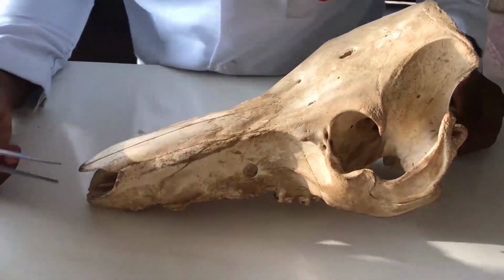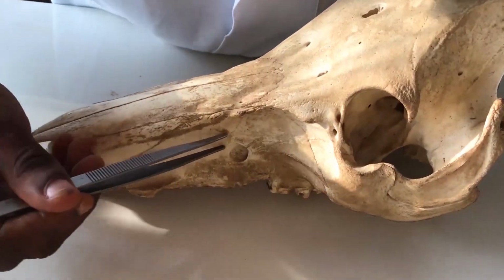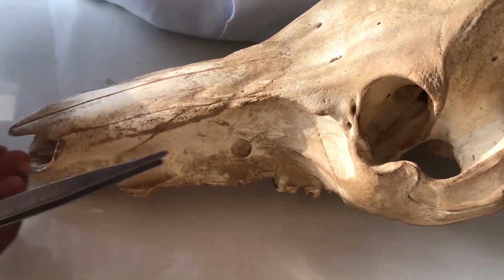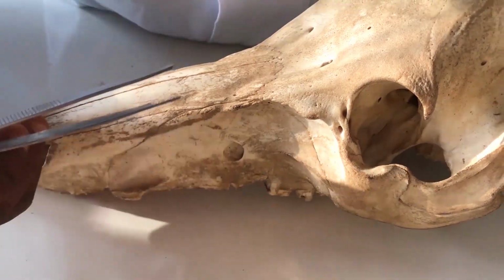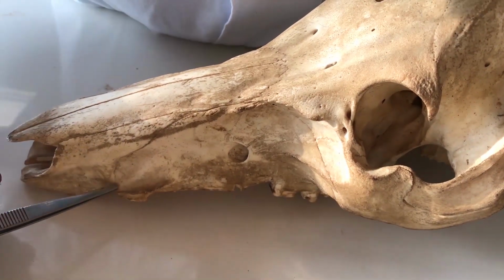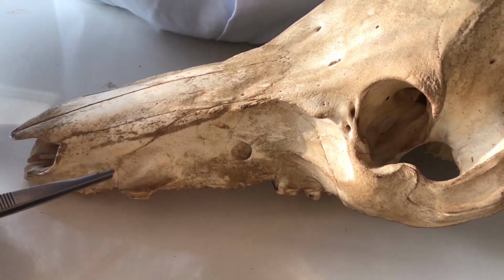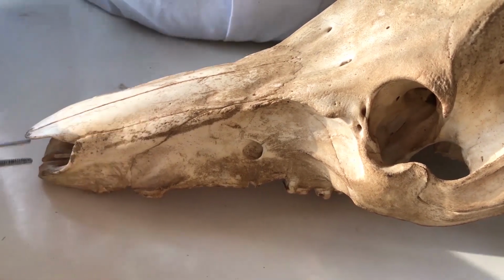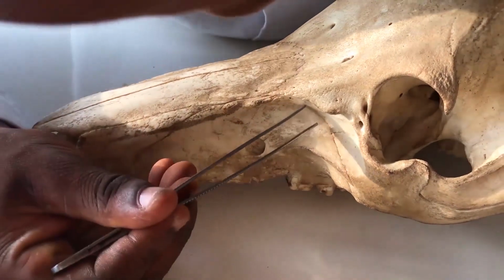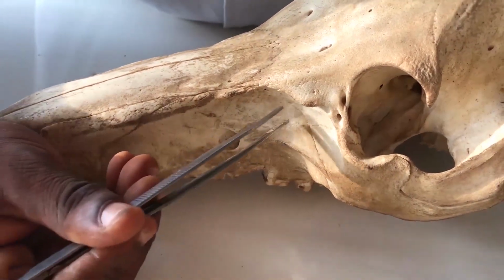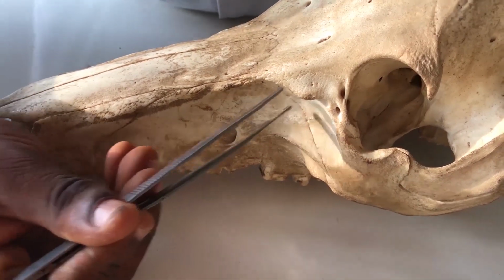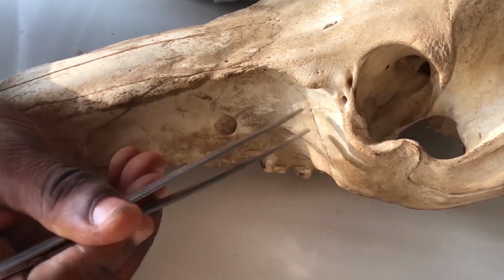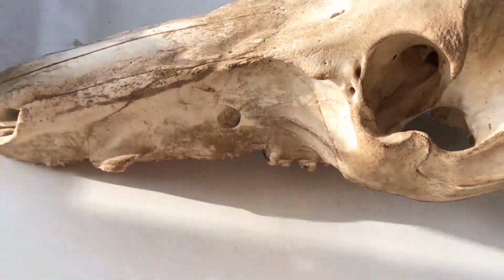From this angle here, we have the maxillary bone. This is the cranial end of the maxillary bone, and this is the caudal end of the maxillary bone. This represents the suture where the cranial end of the maxillary bone joins with the incisive bone. And this is the suture that separates the maxillary bone from the lacrimal bone. And this is a suture that separates the maxillary bone from the zygomatic bone.